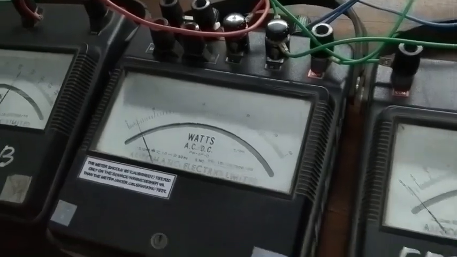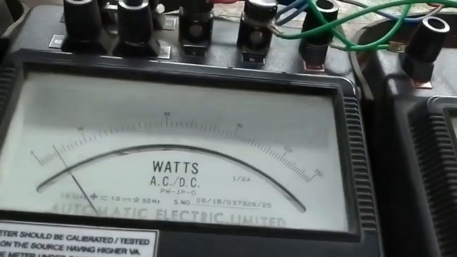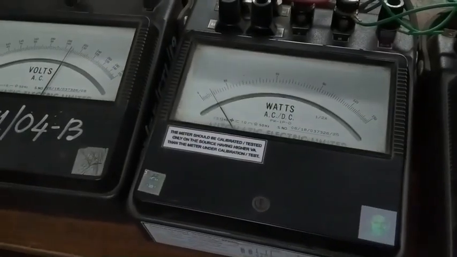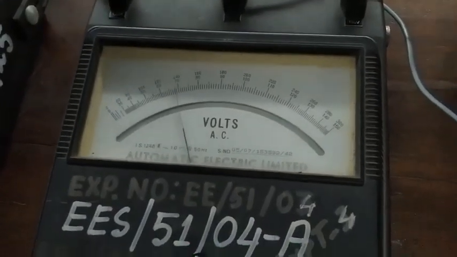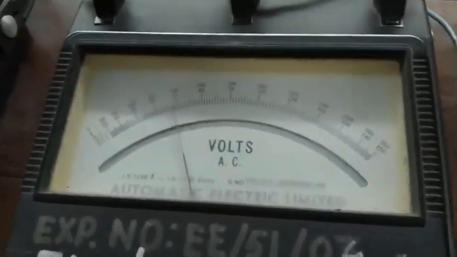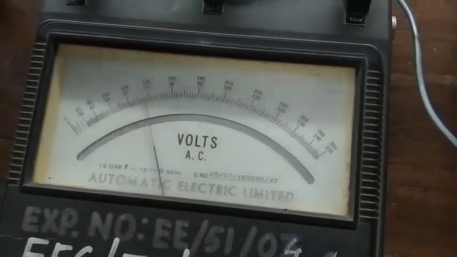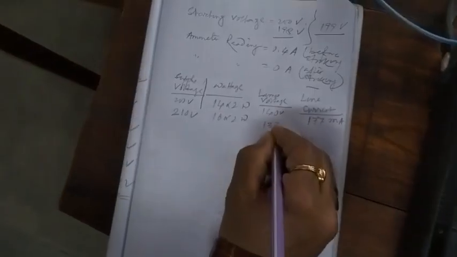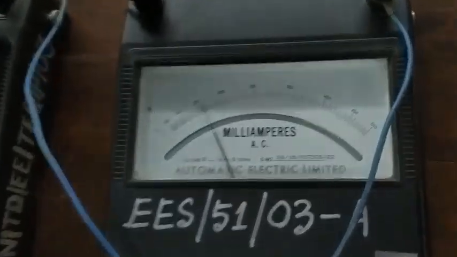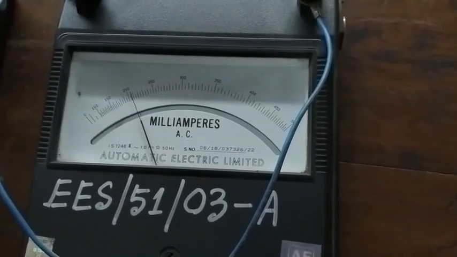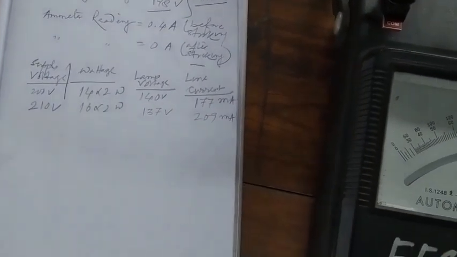Here it is 10, 12, 14, 16 into 2 watt, and the lamp voltage here is 137 volt, and the line current here is 209 milliampere.